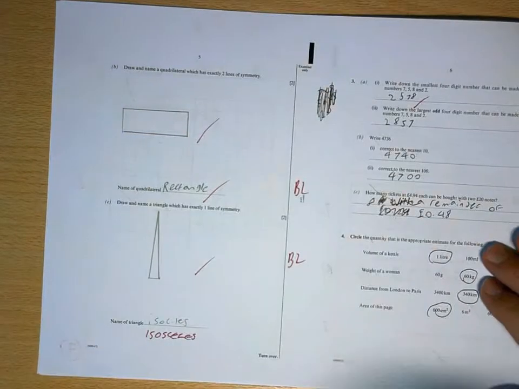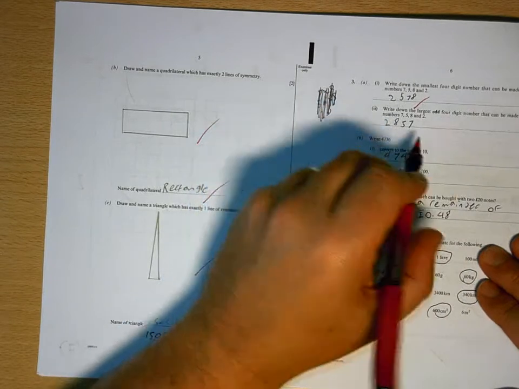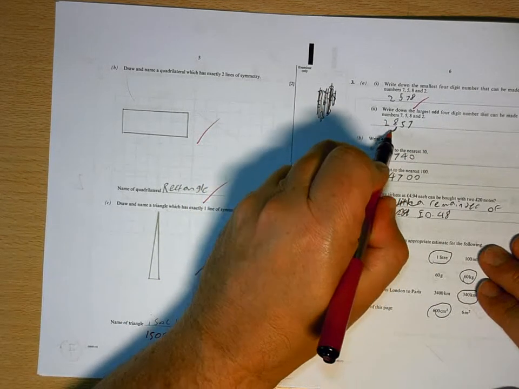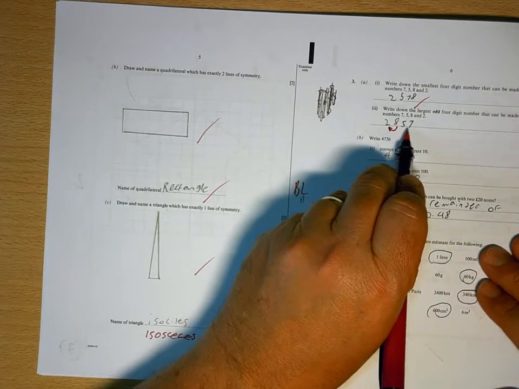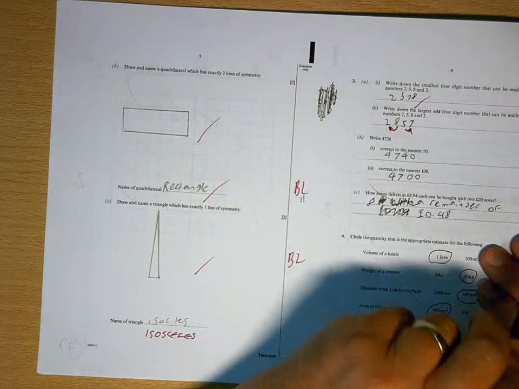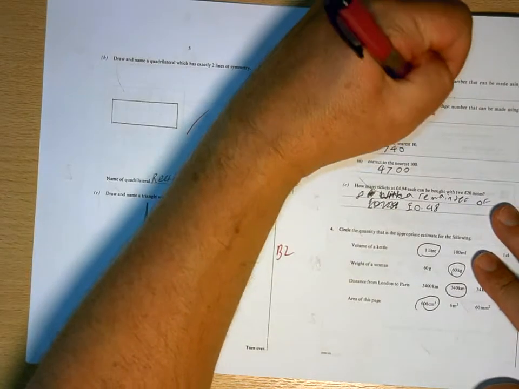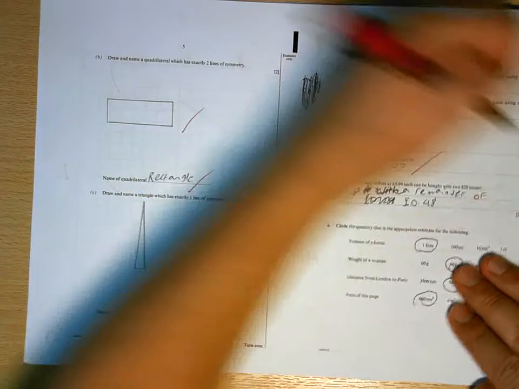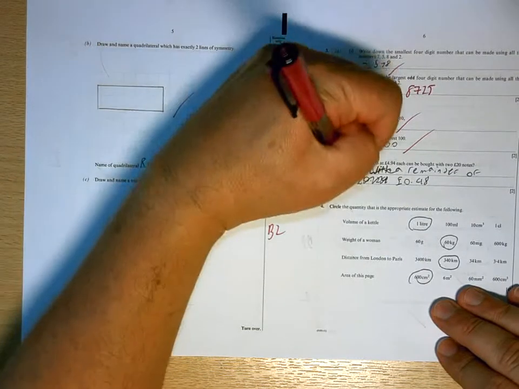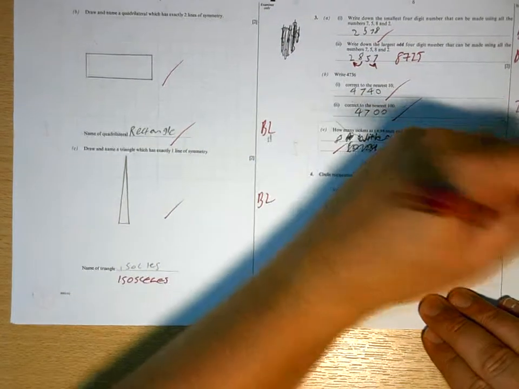So that one's right. This time you want the largest 4-digit number. So to make it as big as possible, you want that 8 in the thousands column. And then you want that 5, the smaller of the odd numbers, in the units column. So what you're looking for there is 8725. That's correct. 8, excellent. Doesn't matter about the remainder, it's not asking for that. Good, good, good, good. Well done.